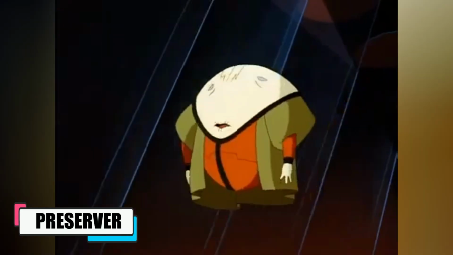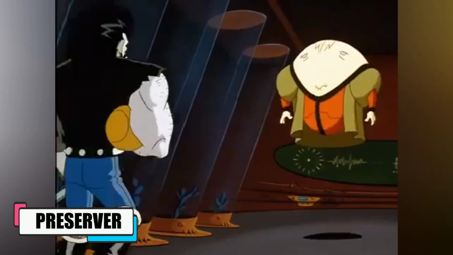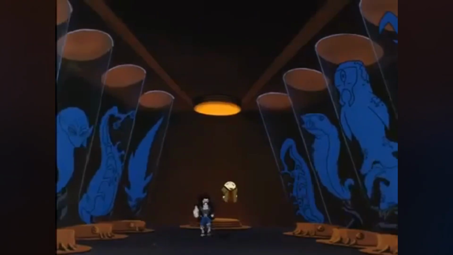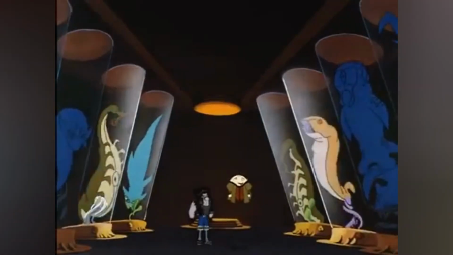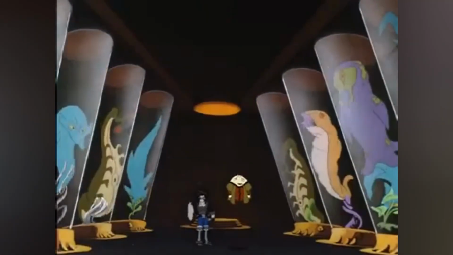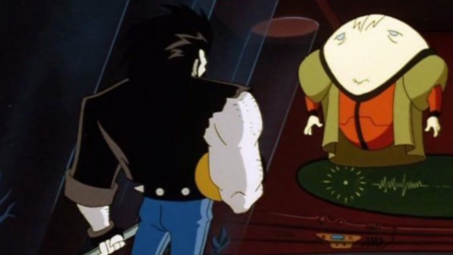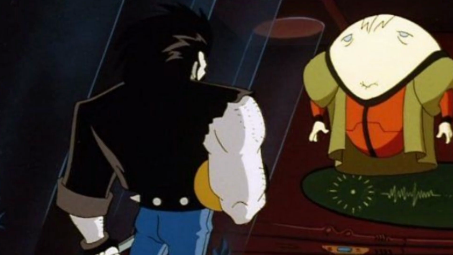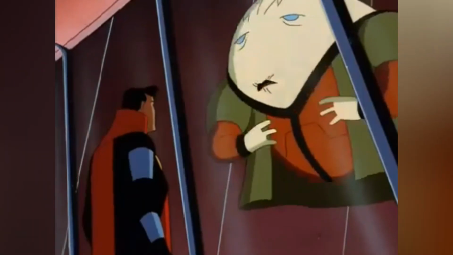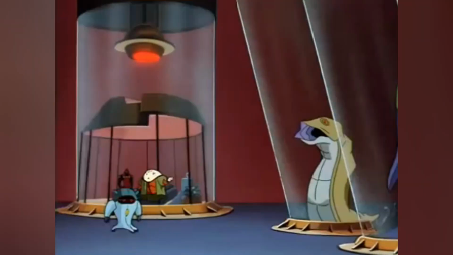Preserver. It looks like the Collector Man from Marvel Comics had a baby with Mordok. The Preserver is an alien that owns a zoo for the rare species of creatures that exist in the cosmos. The Preserver's mission of collecting the last surviving members of species makes him travel across the universe. He even visits Earth on occasion to collect species that are going extinct.